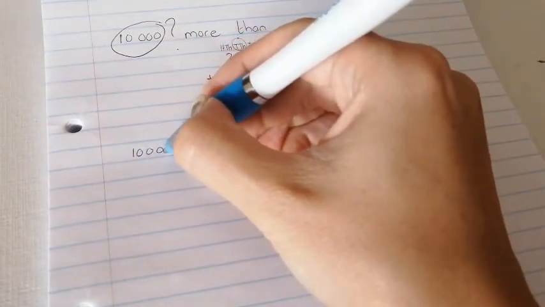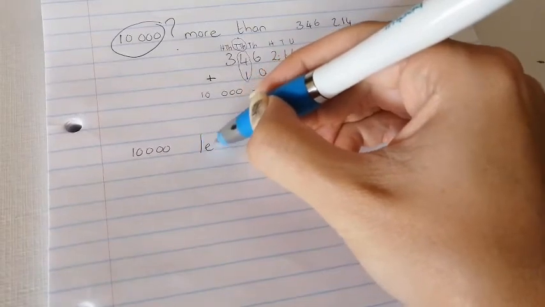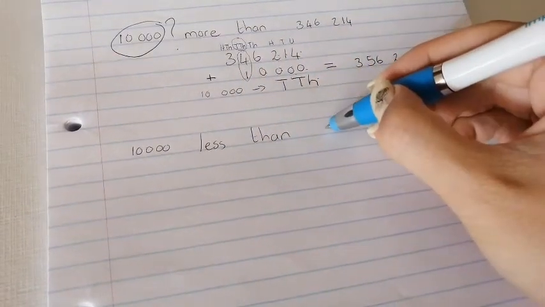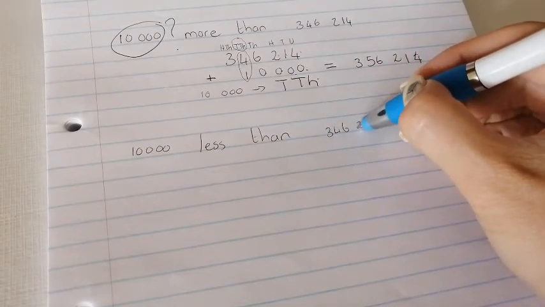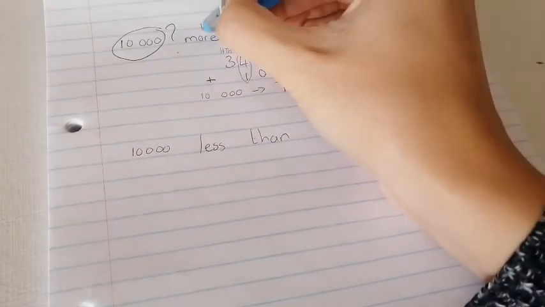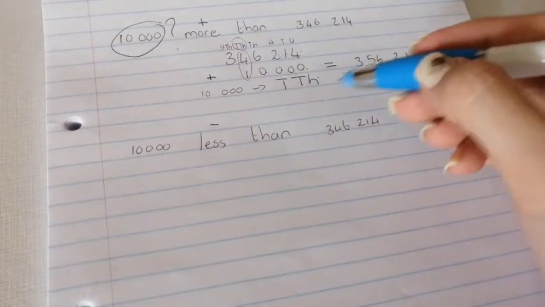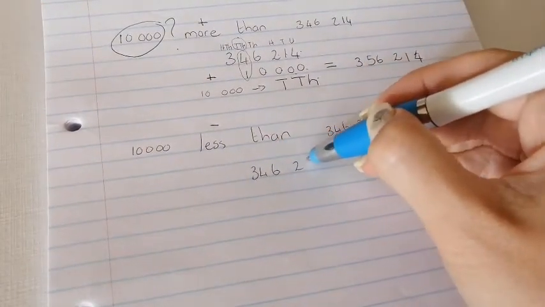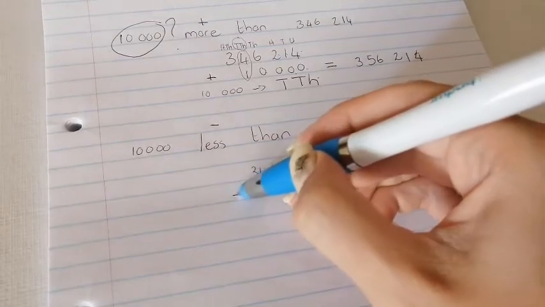If they ask you 10,000 less than 346,214, do the same thing. Write down the two numbers underneath each other, units under units, tens under tens, and so forth. Then you start subtracting those two numbers.